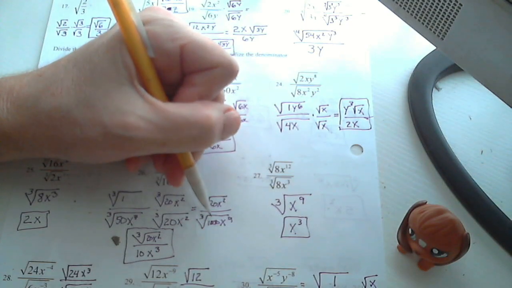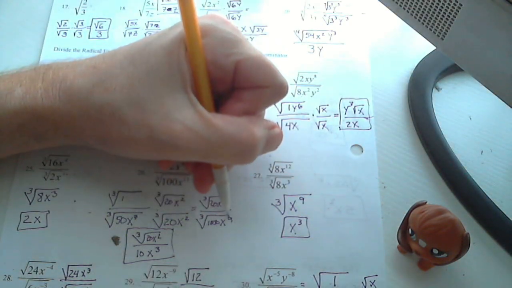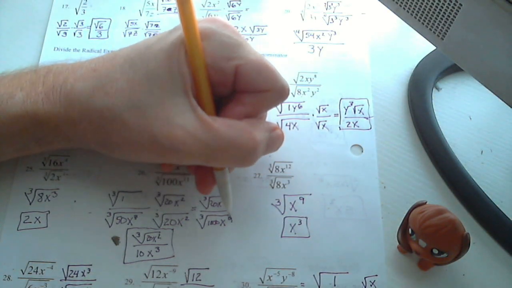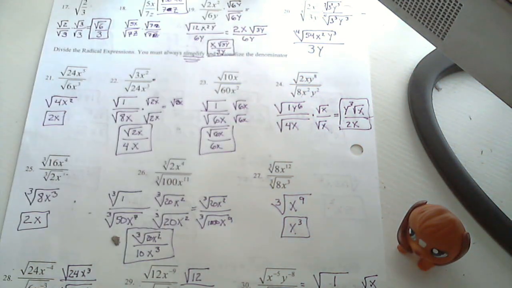Here we get the cube root of 1,000x to the 9th. Cube root of 1,000 is 10. Again, to find our exponent here, we're going to take our exponent and divide it by the index. That results in x to the 3rd power.